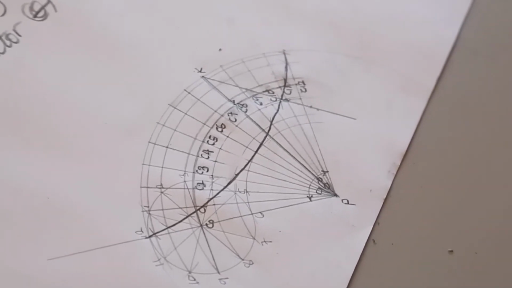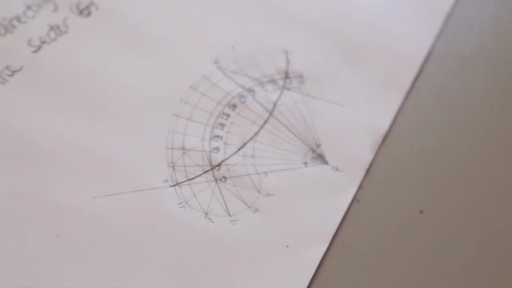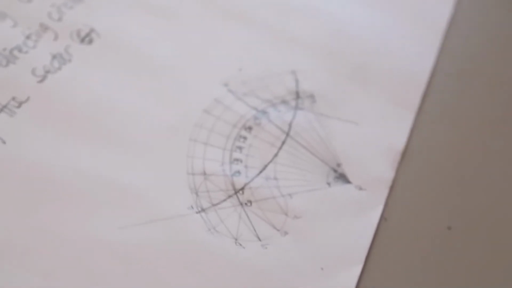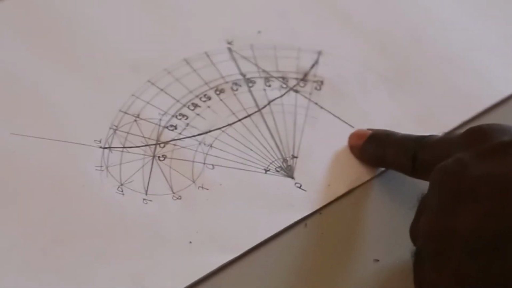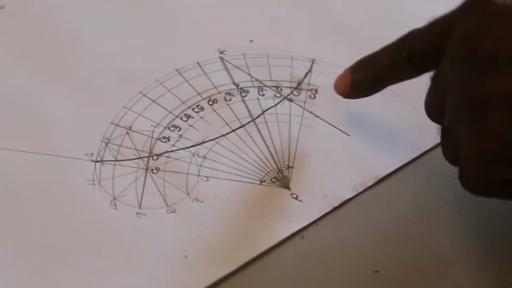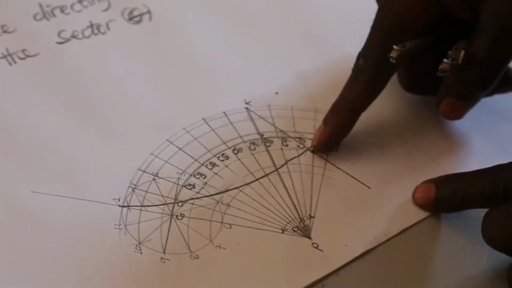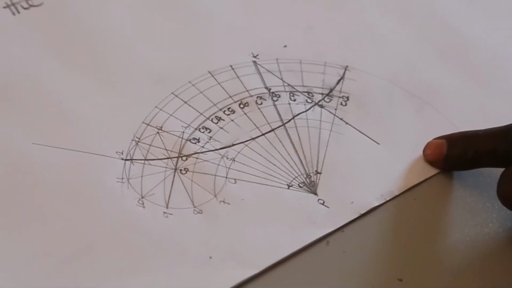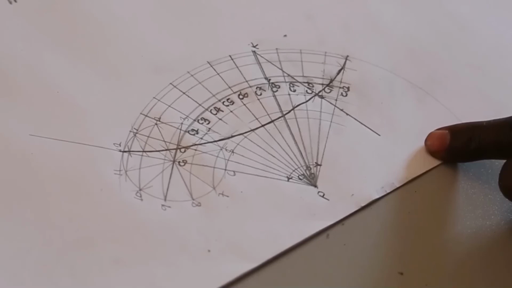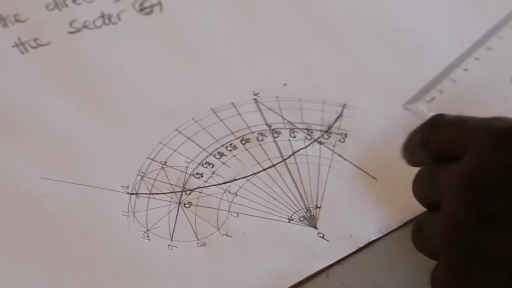What do we have to do next? We need a tangent, and you will agree with me that a tangent is any straight line which touches but does not cut through a circle or an arc, right? So we have to find a way to draw a straight line to pass through point Q, but that line should not cut through the cycloid, and that line too should be perpendicular to the normal.